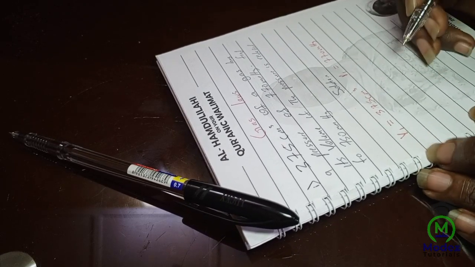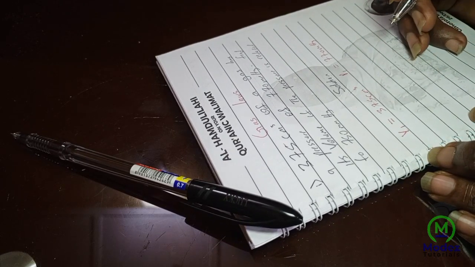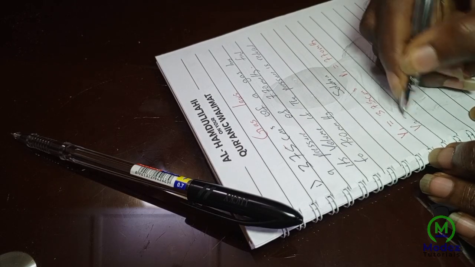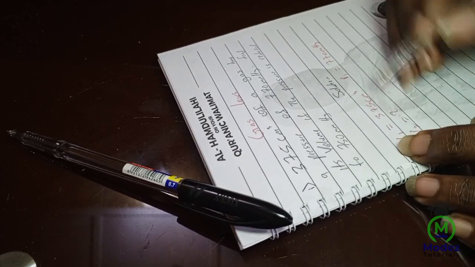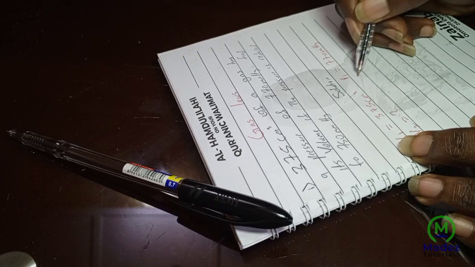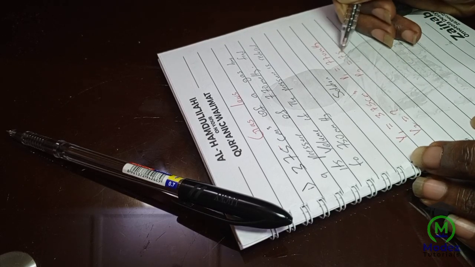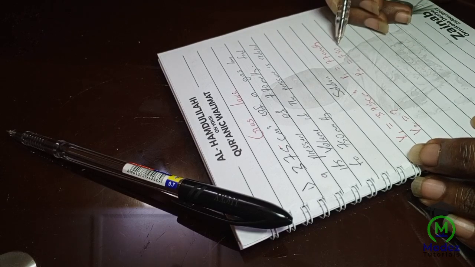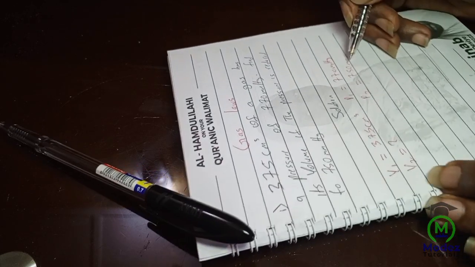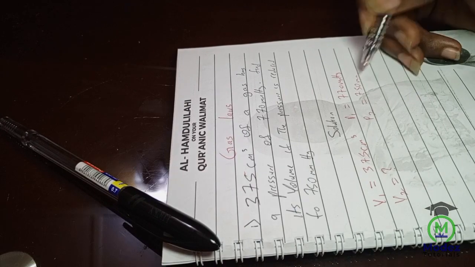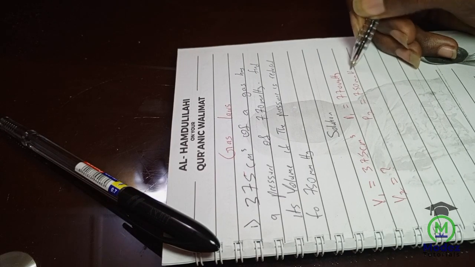Then we have V2 to be unknown, and we have P2 to be 750 mmHg, just like that.